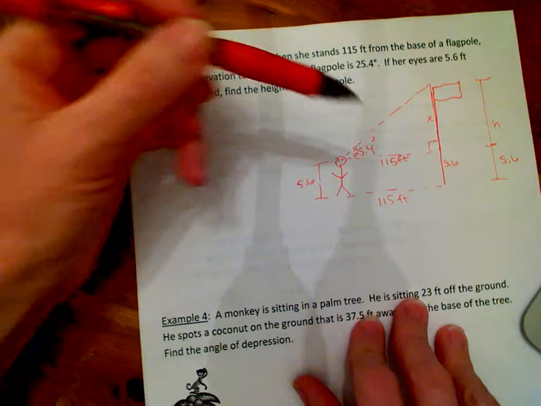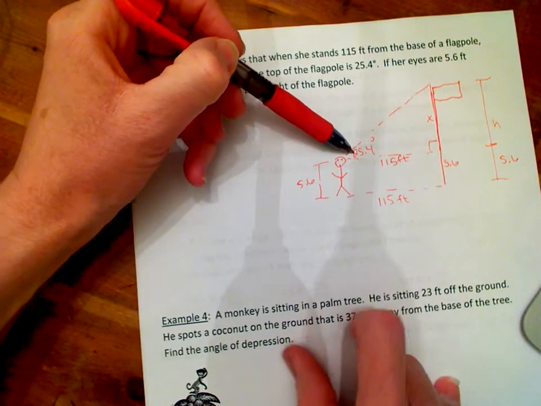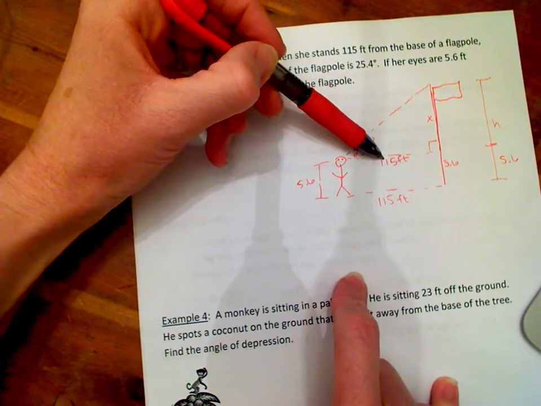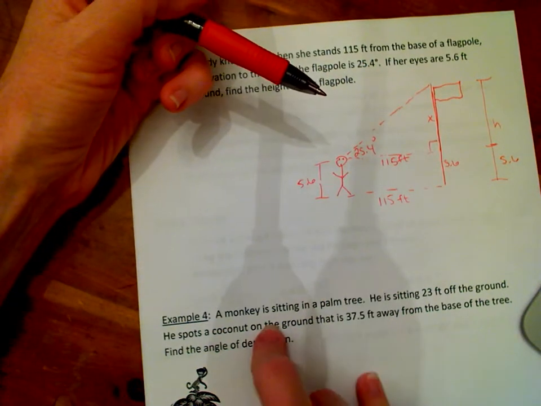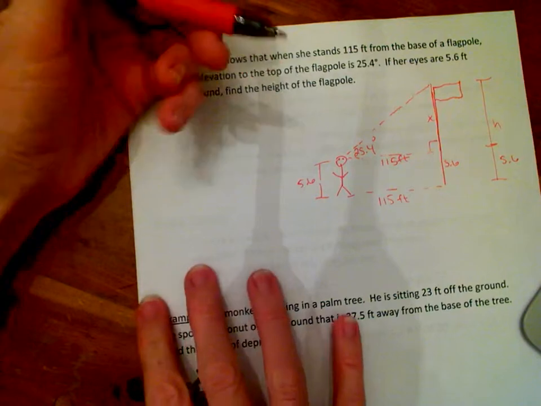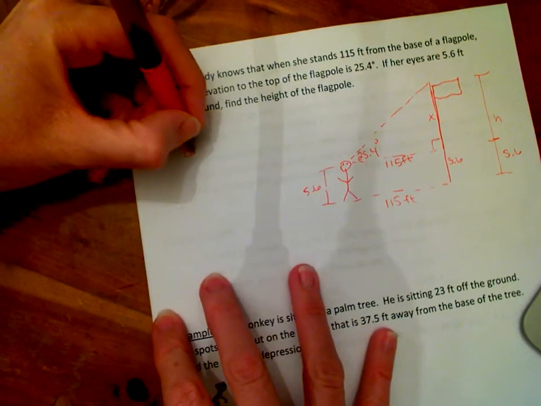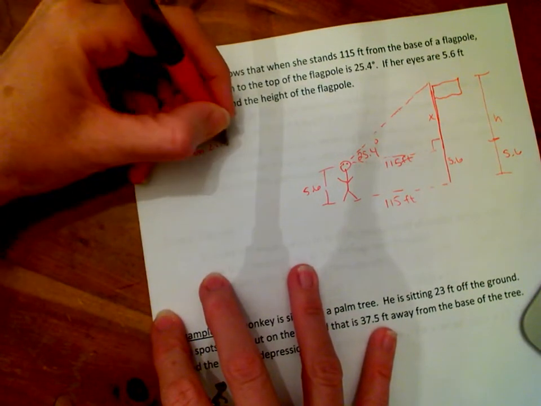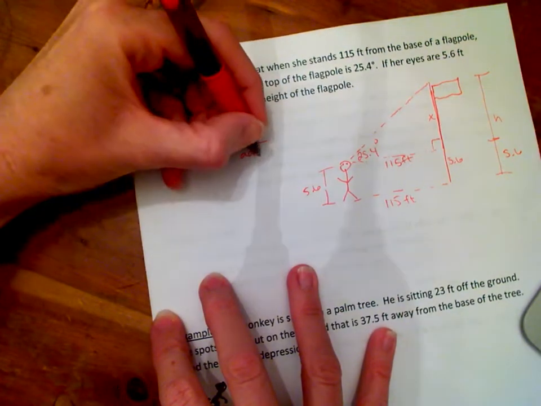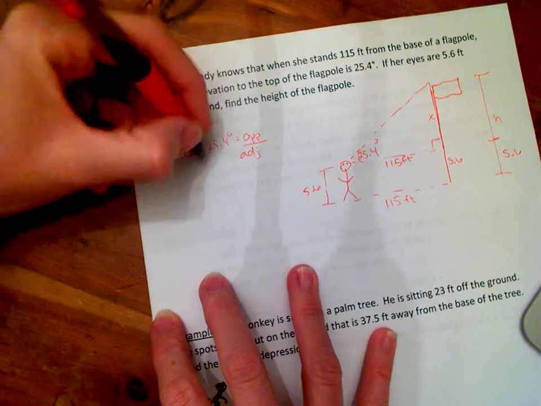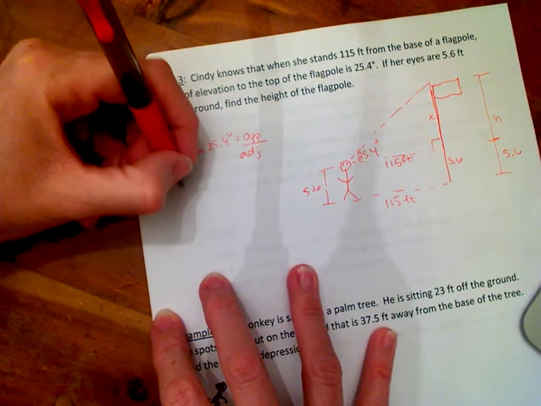If you look at the sides you have in reference to this angle, we have the adjacent side and we're looking for the opposite side. The trig function that uses opposite and adjacent is tangent. So we're going to set this up as a tangent problem. And just like yesterday, we need to plug in what we know and solve for what we don't know. I should have made that a theta, but whatever.